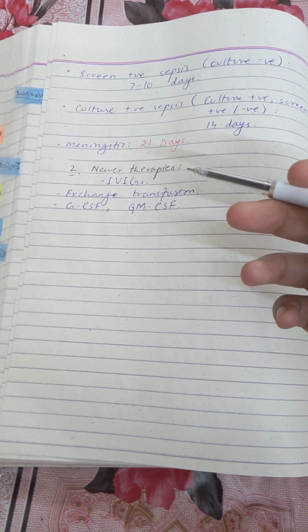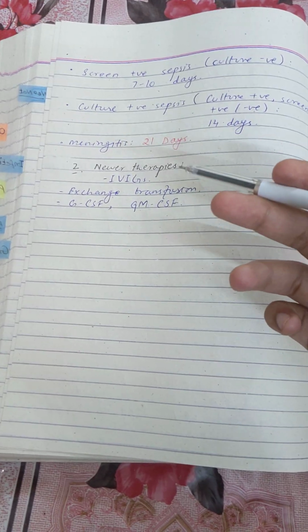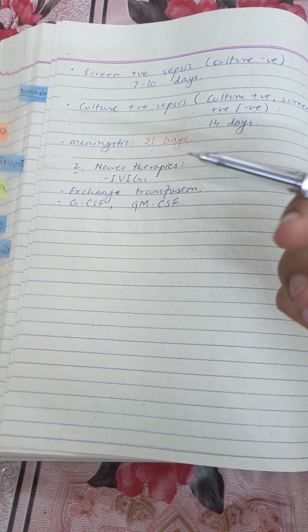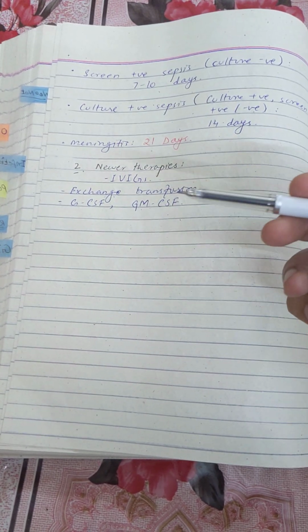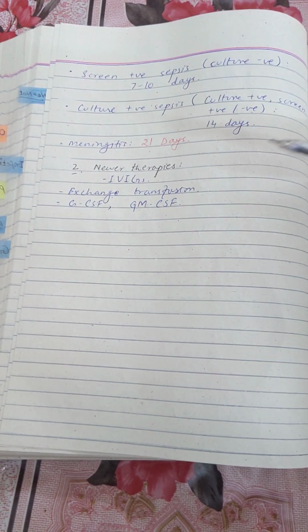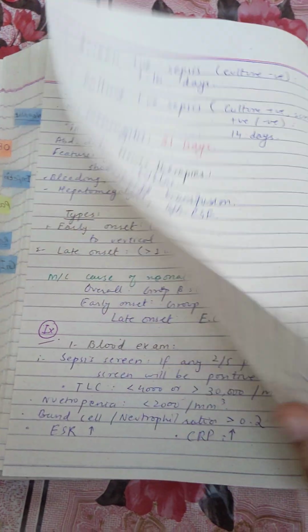What are the newer therapies for treating a case of late onset neonatal sepsis? These include IVIGs or intravenous immunoglobulins, exchange transfusion, granulocyte colony stimulating factor, and granulocyte monocyte colony stimulating factor. So these are the newer therapies which you can use in a child with neonatal sepsis. So these were some of the important points.